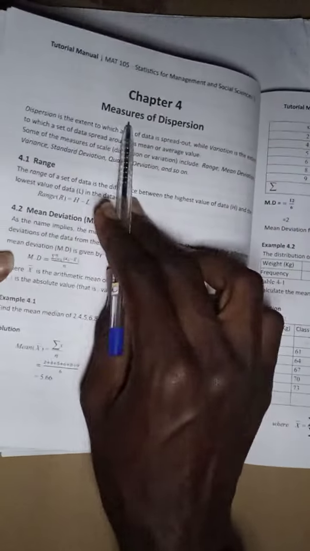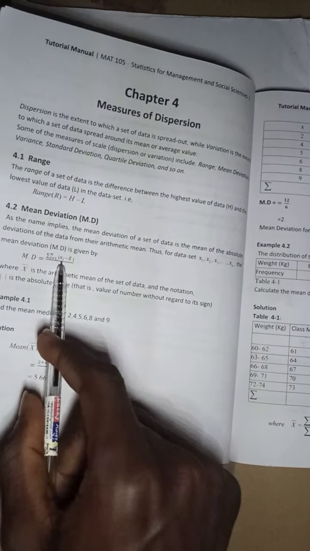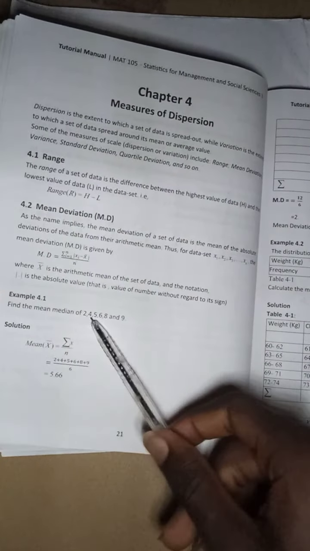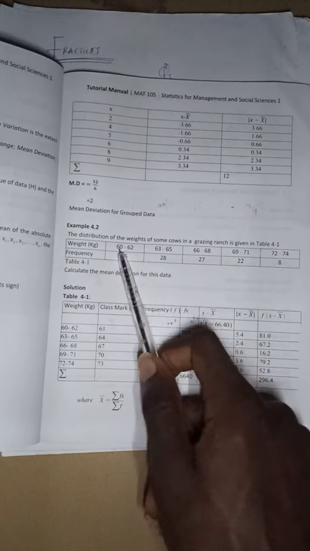Can you see measure of dispersion? We talk about range, highest minus lowest. We talk about mean deviation. I gave you the formula: find the mean and median. I've explained that. You are given this kind of data, calculate the mean deviation. You know what to do.